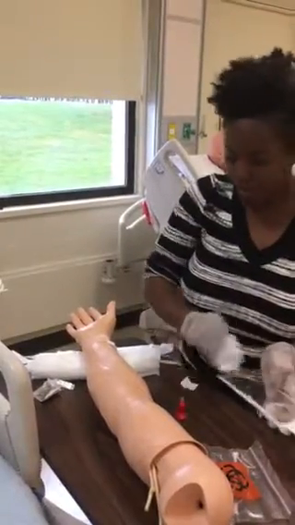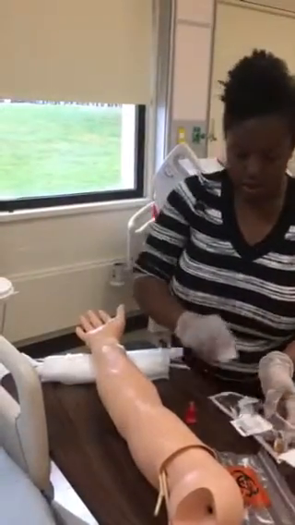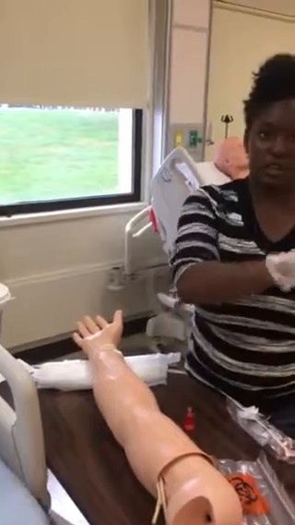After I finish, I clean away my garbage, and I take my gloves off, wash my hands, and exit the room.